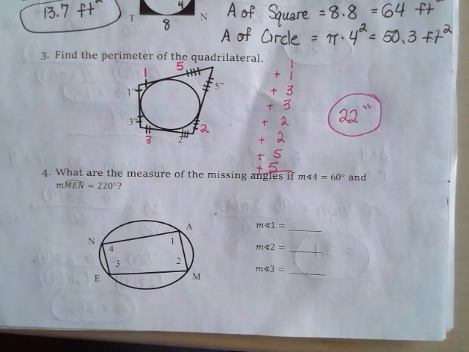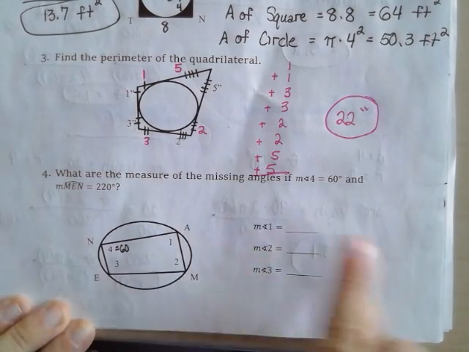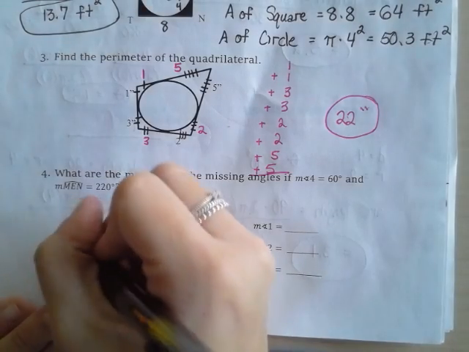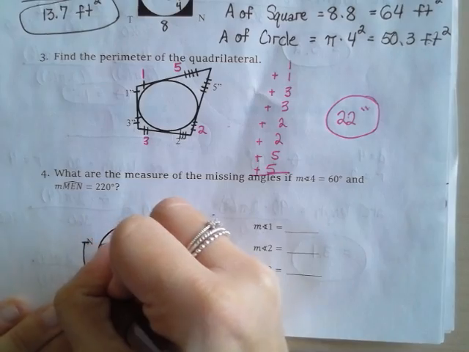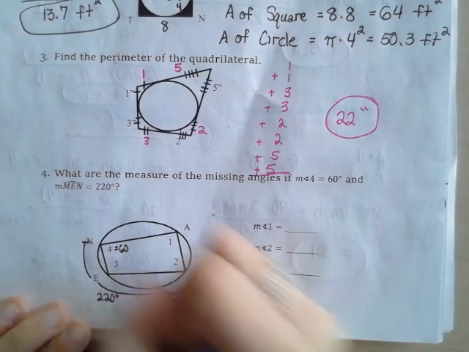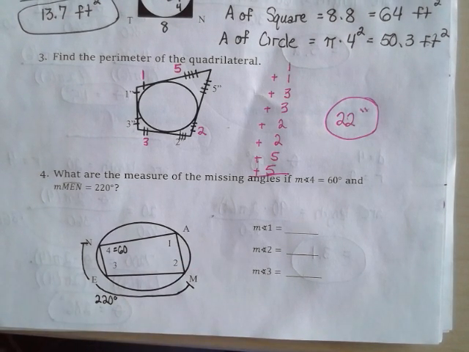For our final example, we're going to look at number 4. It says, what are the measures of the missing angles if angle 4 is 60 degrees and arc MEN is 220 degrees? So arc MEN is 220 degrees. This problem is a little bit of a challenge because it gives us an arc instead of an angle over here. But we're still going to be just fine.